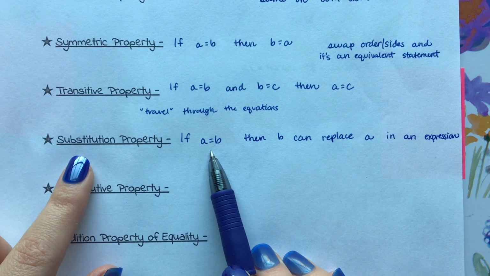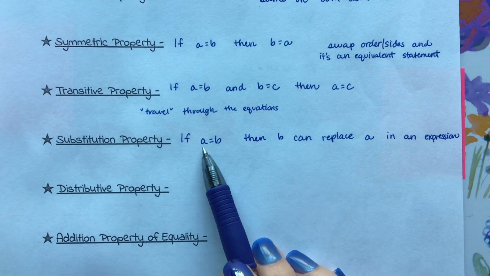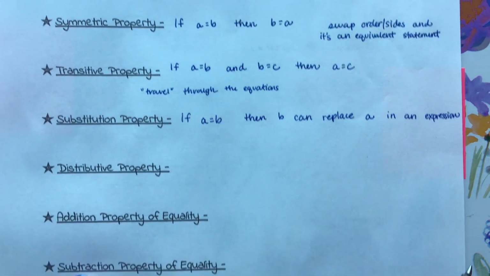So this is very similar to when we solve for a value x and then we take that number that we calculated and we put it back into the equation. So this is similar to that, substitution.